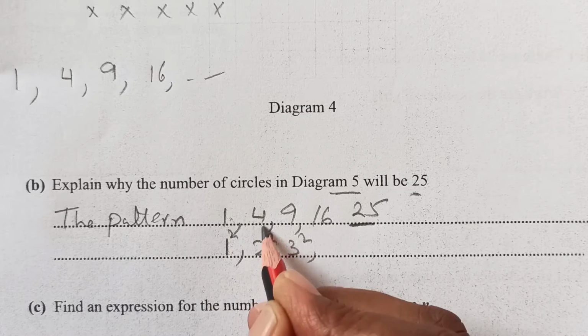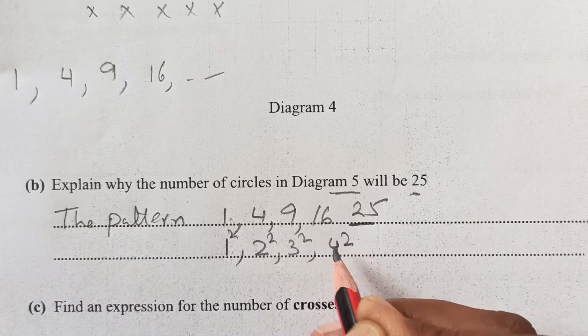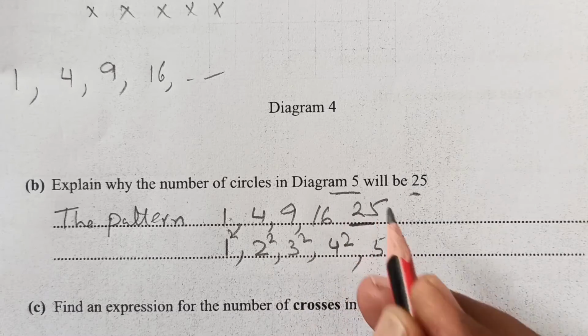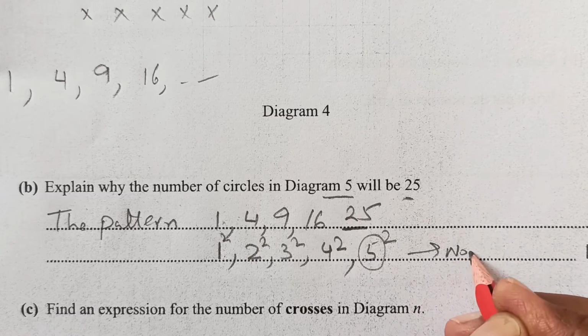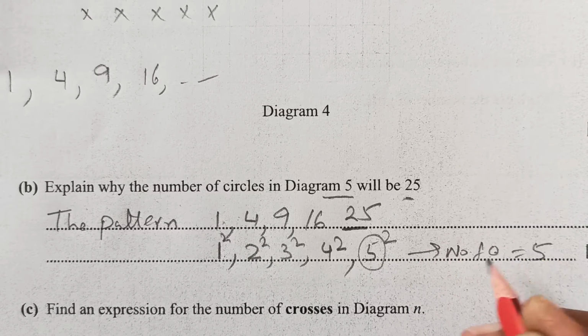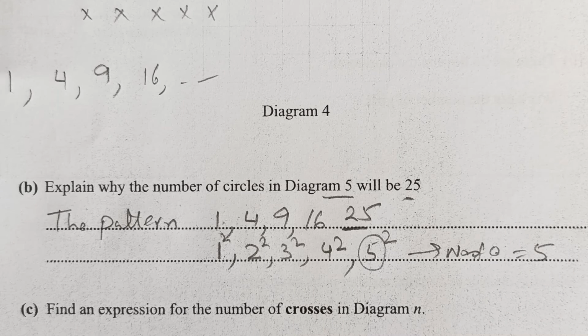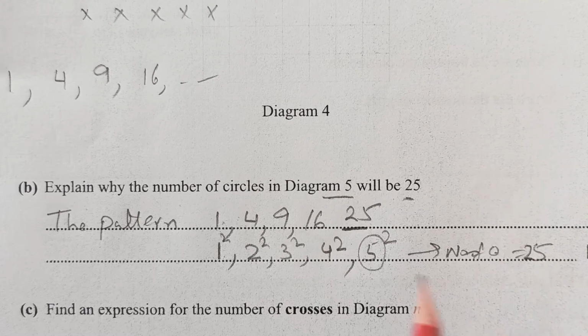1 square, 2 square, 3 square is 9, 4 square is this, so 5 square is 25. So that means the number of circles will be 5. So the number of circles is 5 in diagram 5. I'm sorry, not 5, 25.